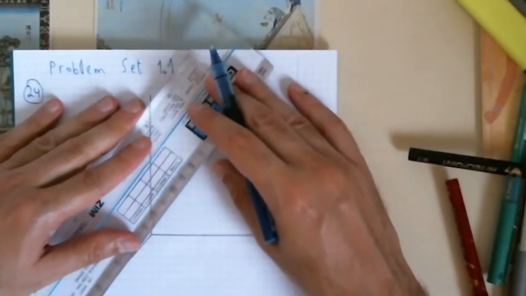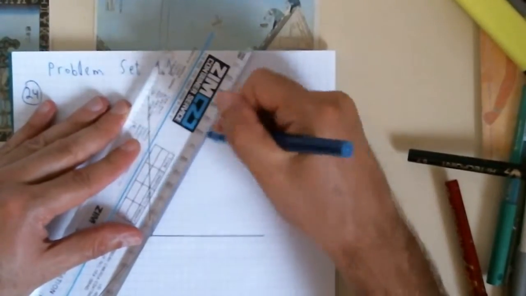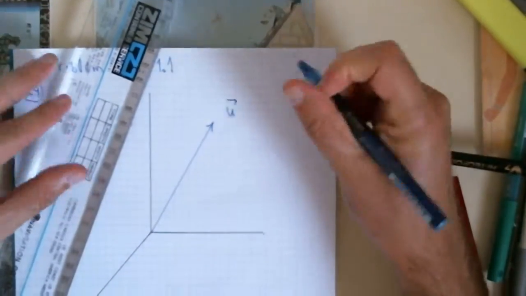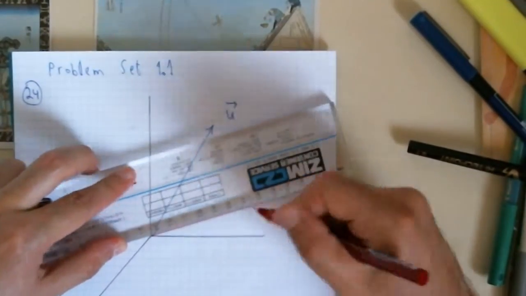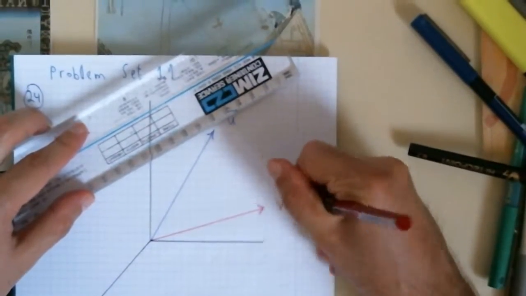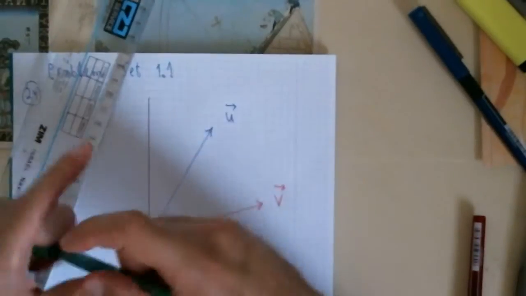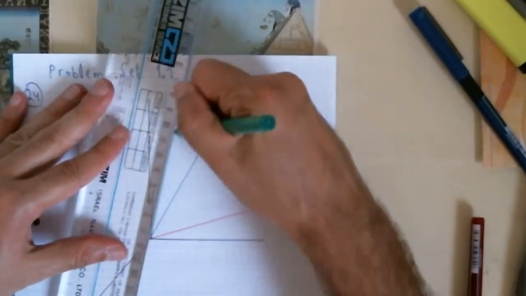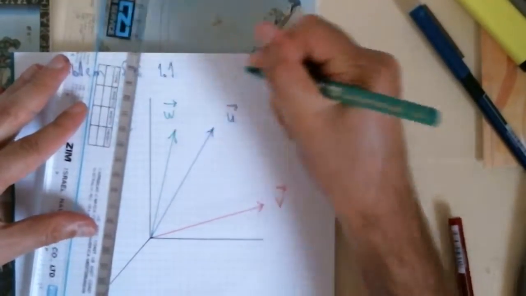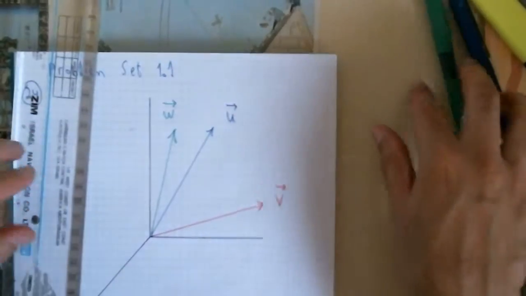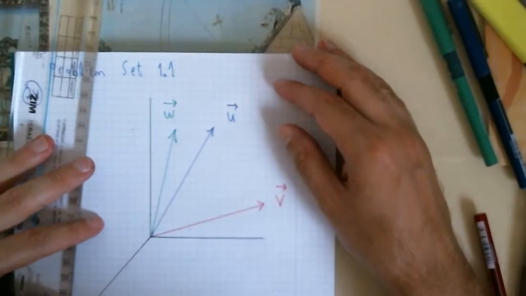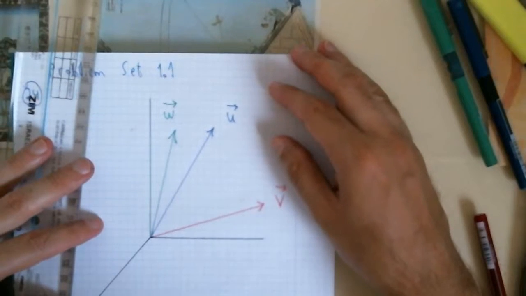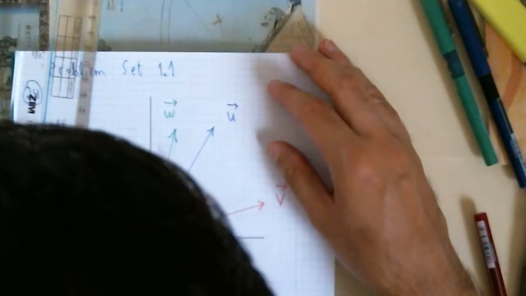And they ask us, if we have the three vectors, let's say some U, and some V, and some W, which vectors are combinations of U and V, and also combinations of V and W?